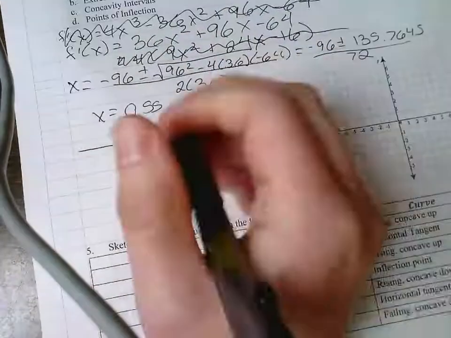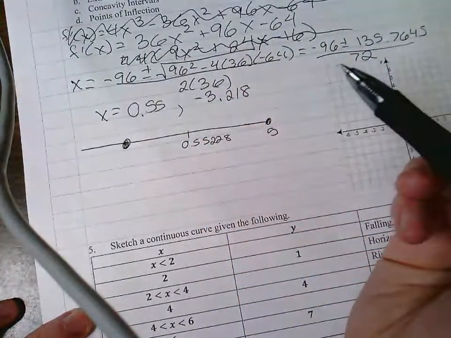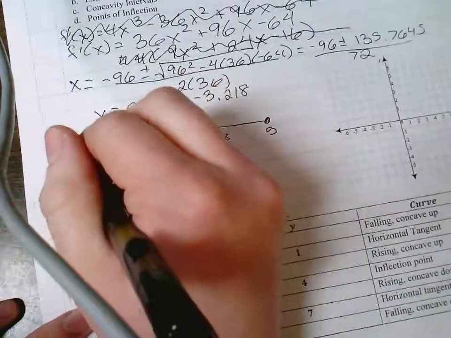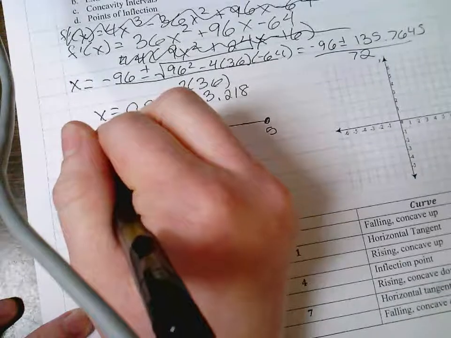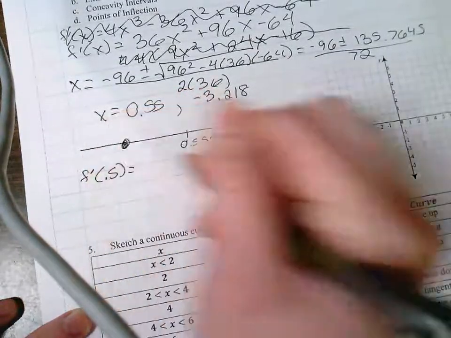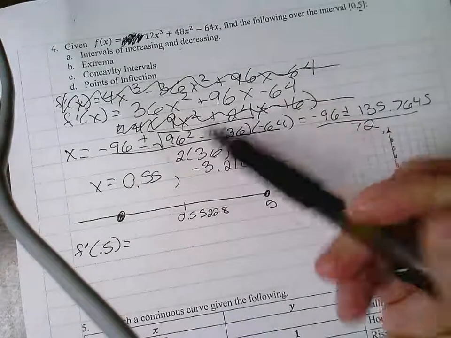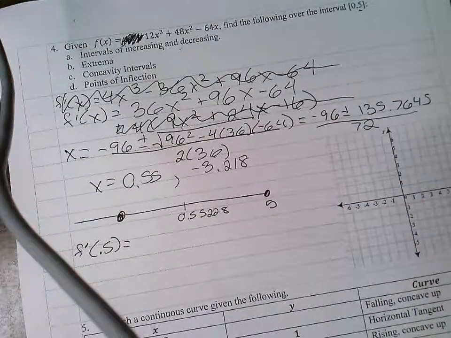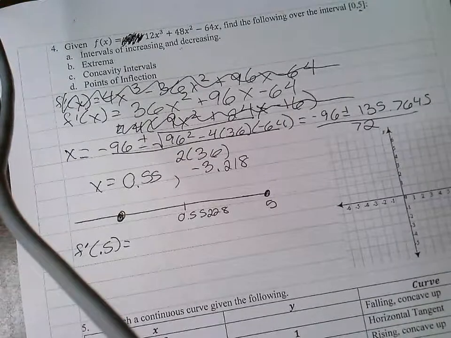Okay, so f prime of 0.5, let's see if that's going to be a negative or a positive. You can put that graph into the equation, just do trace here. I'm just putting in the derivative function.